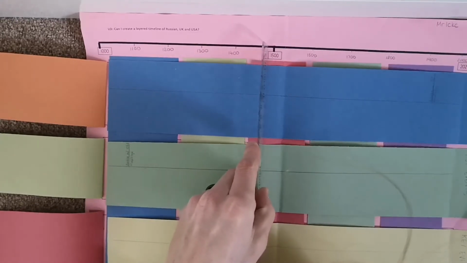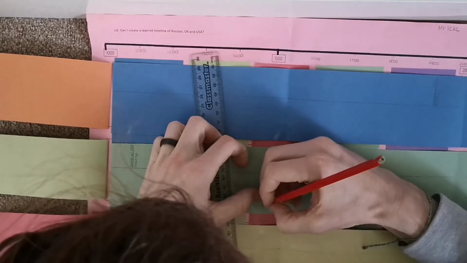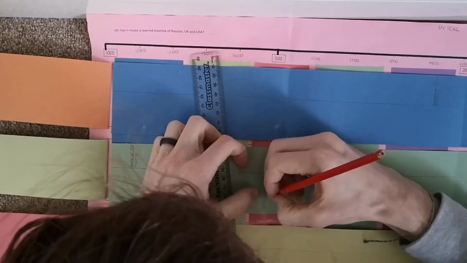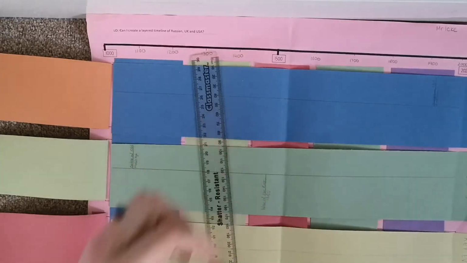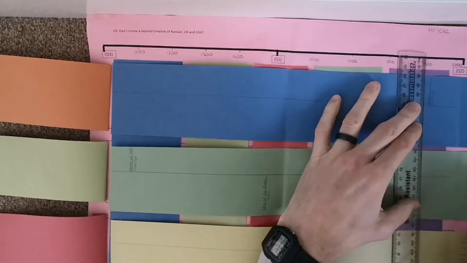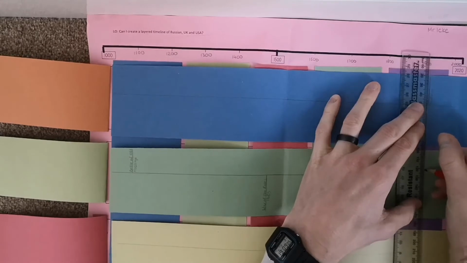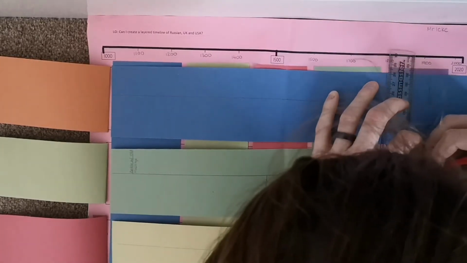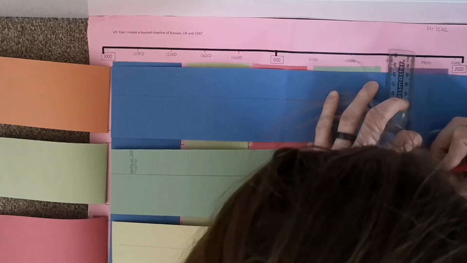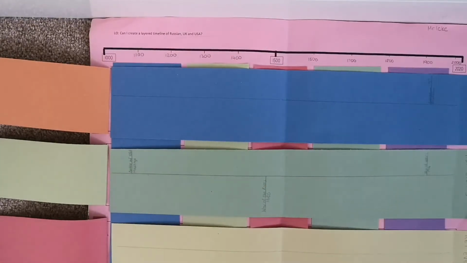1450, 85 over here. So War of the Roses, 1485. And then I'm going to put World War One. Started in 1914, so if Russian Revolution is there, I've got to make sure it's before that. Now put World War One, 1914.